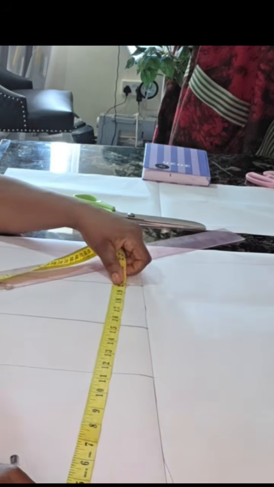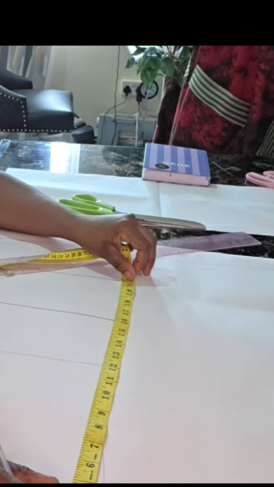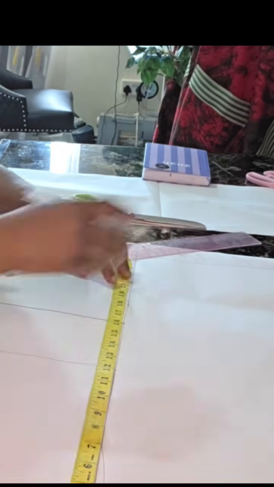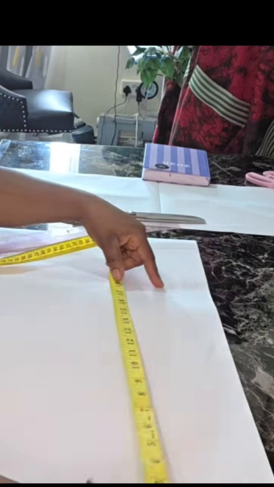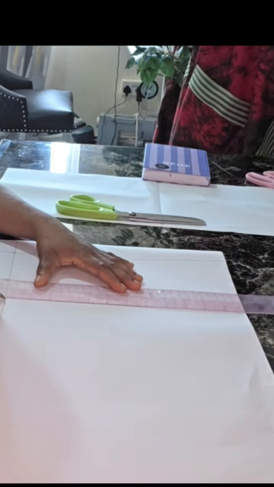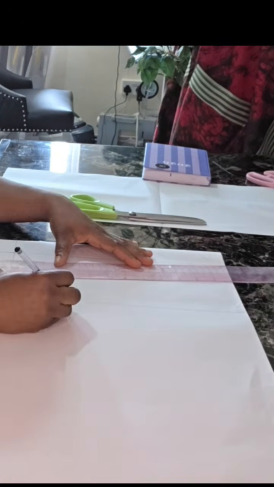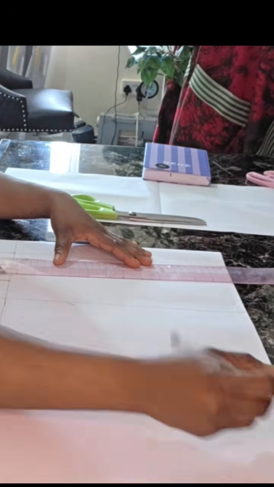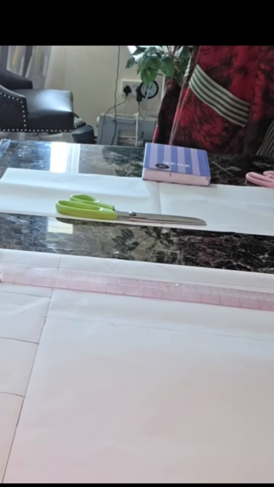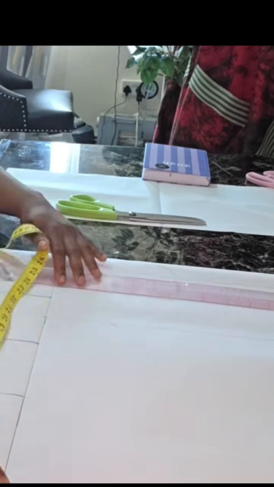I've done that, and I've gone ahead to draw my horizontal lines from the shoulder to the waistline, shoulder to the hip, and shoulder to the bust line. And that is for the back. I'm also making use of 2 inches for the difference between the back length and the front length, which I'll be using on the side front for the bust darts.